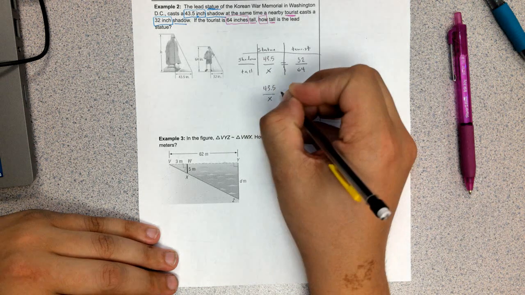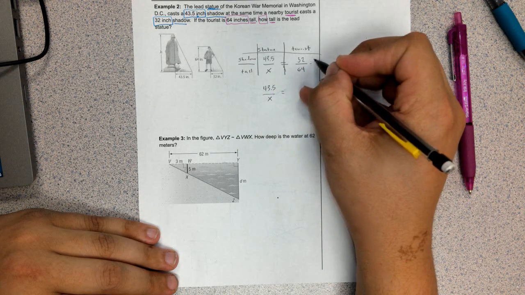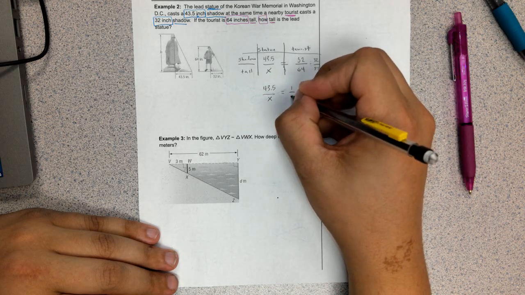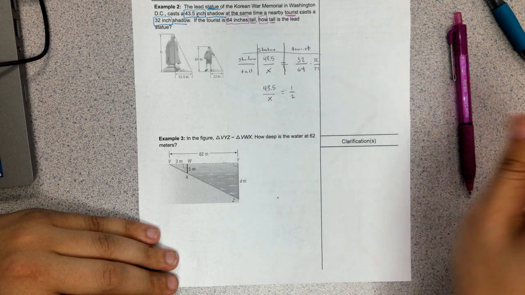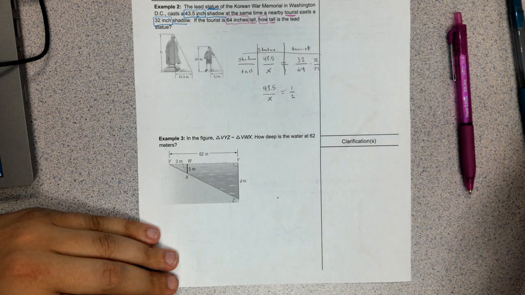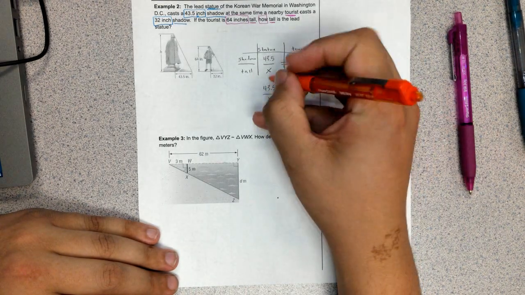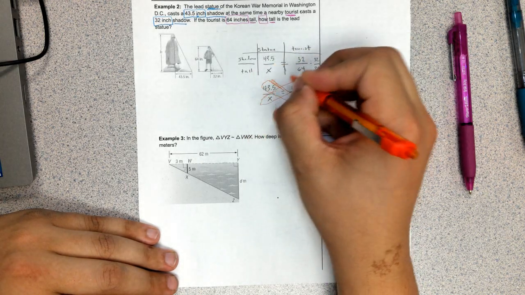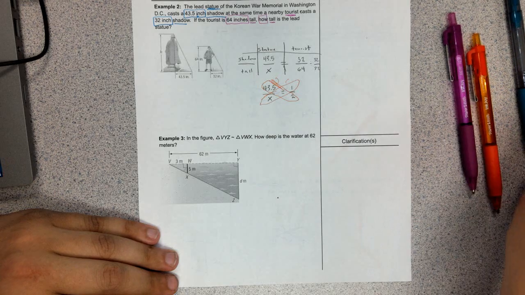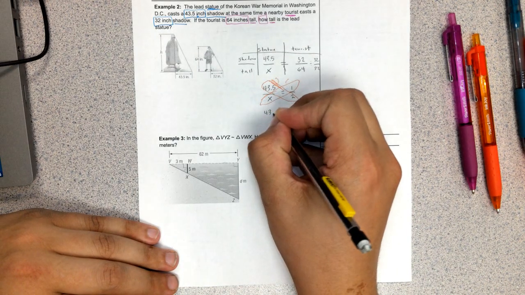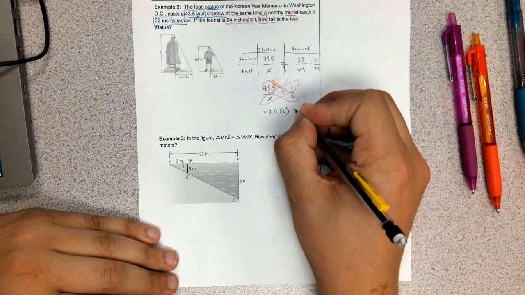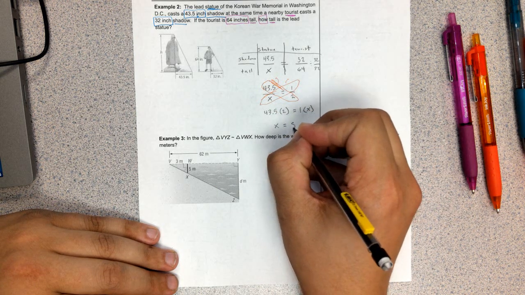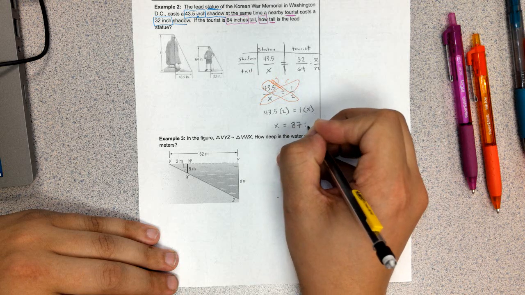So we have 43.5 over x is equal to, well, I can divide both of these by 32 to get 1 over 2. And when I cross multiply now, and use my butterfly method, I get 43.5 times 2 is equal to 1 times x. So I end up with x is equal to 87 inches.